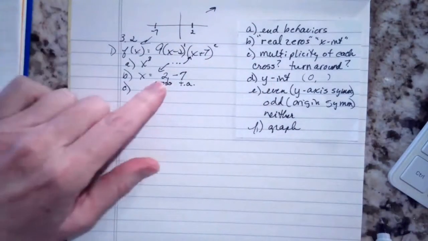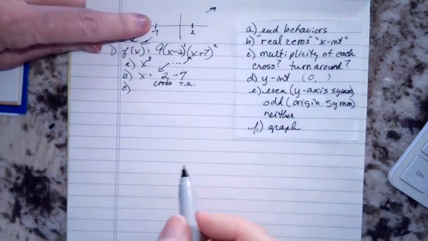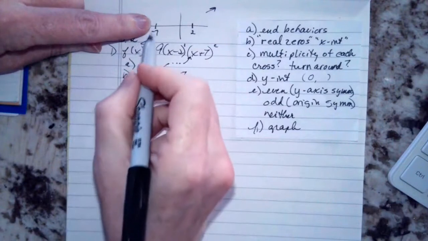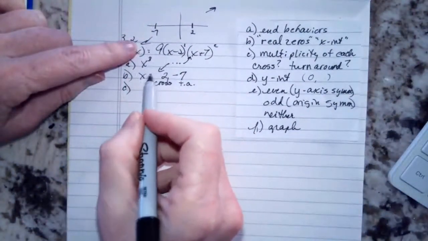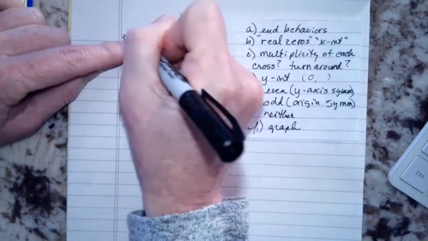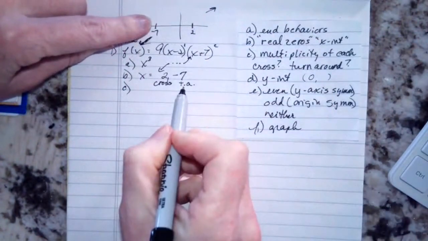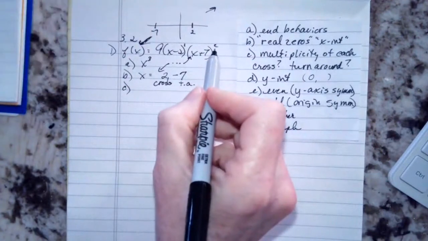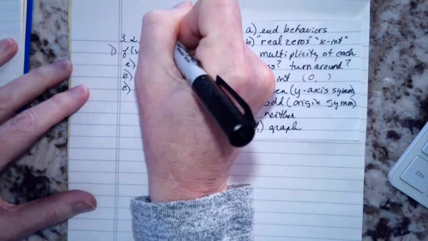So what that tells us is that at 2, well, let's see, we're going to start here at negative 7. At negative 7, this is going to be a turnaround place. So remember, it's falling to the left, so it's coming from down there. It's going to come up here. It's going to have to turn around at negative 7 because the exponent is an even number. So we're going to come up here, and it's going to turn around.